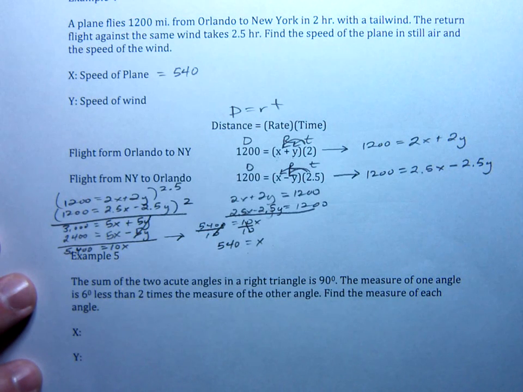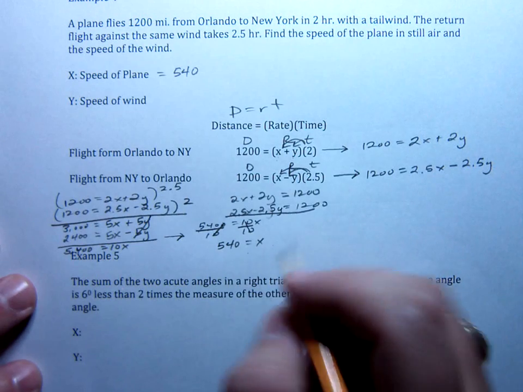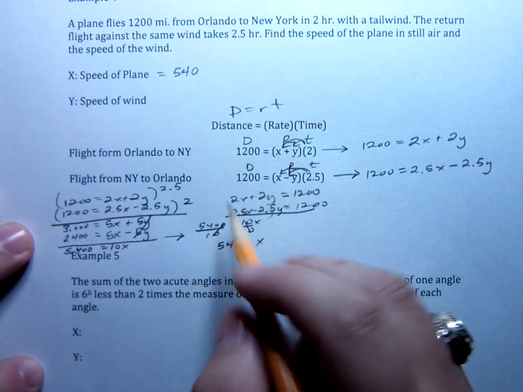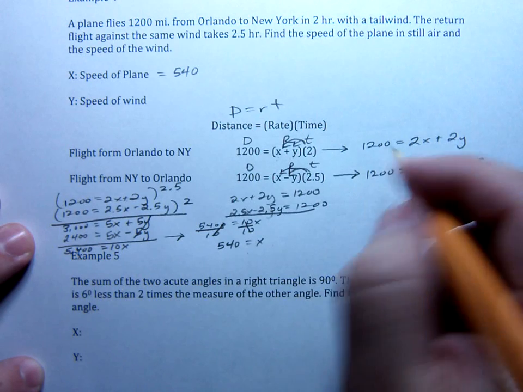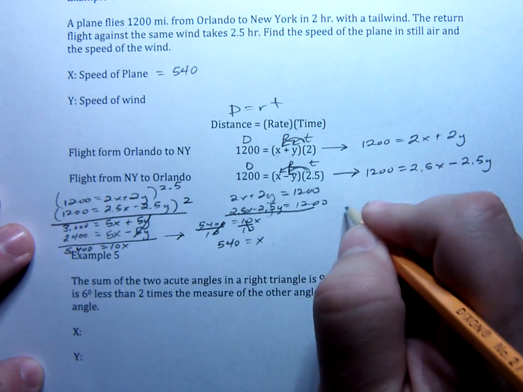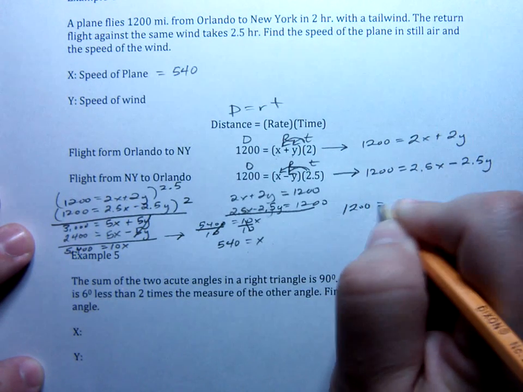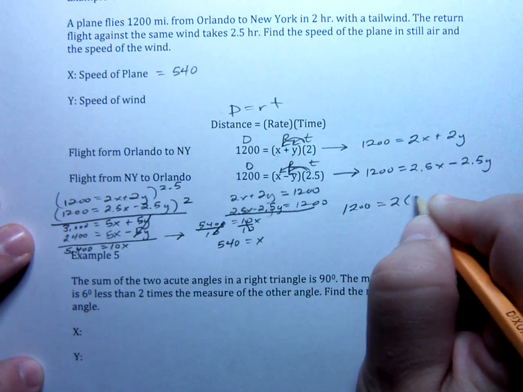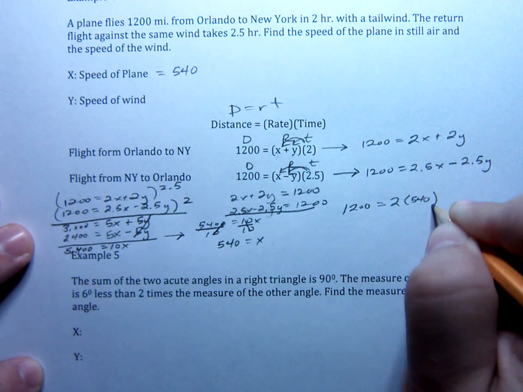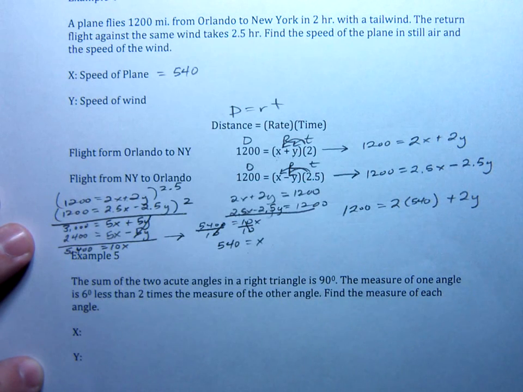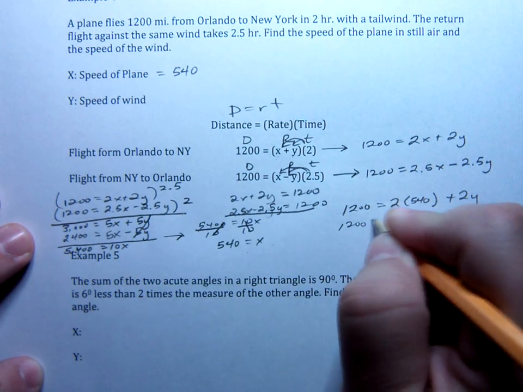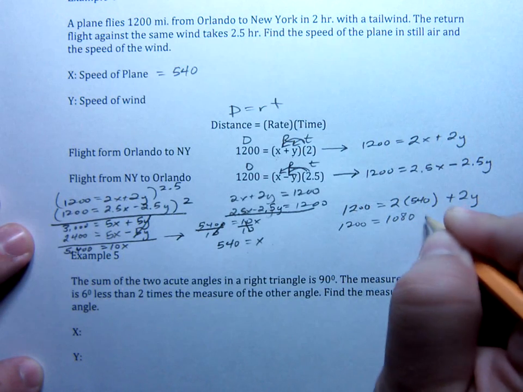Okay, to find the speed of the tailwind, all I have to do is go back and plug it into one of my original equations, whichever one you want to look at. I'm just going to take the top one because it doesn't have any decimals. I'm going to do 1200 equals, instead of x, 2 times 540, plus 2y. Well, 2 times 540 is 1080, so I have 1200 equals 1080 plus 2y.